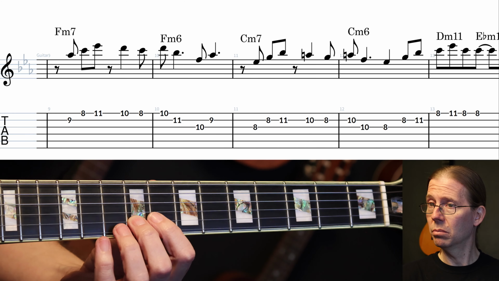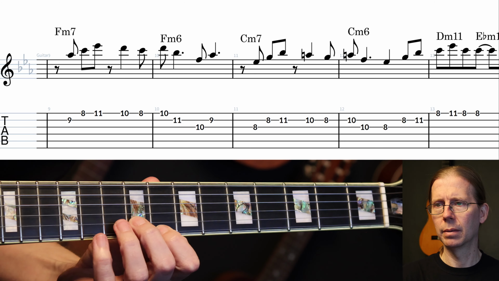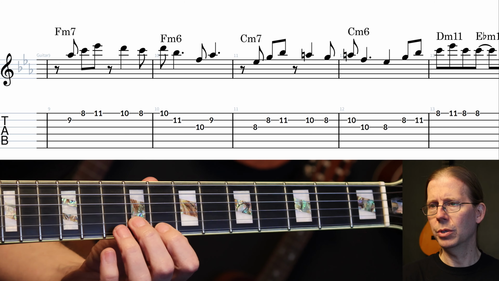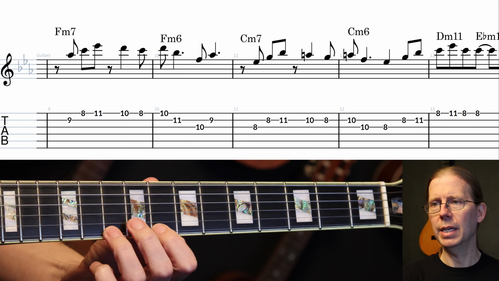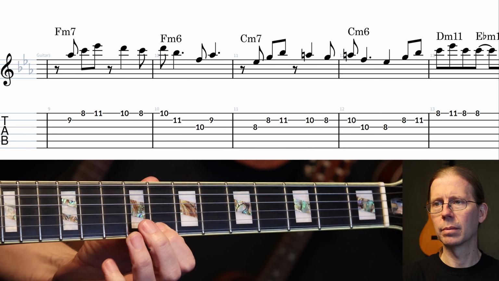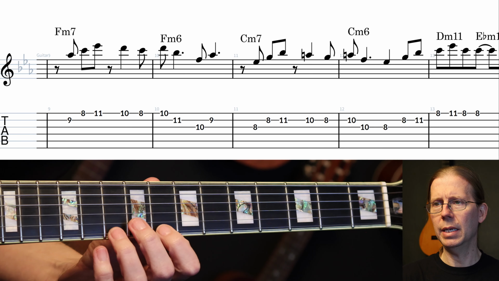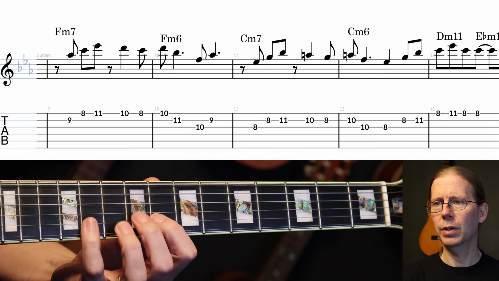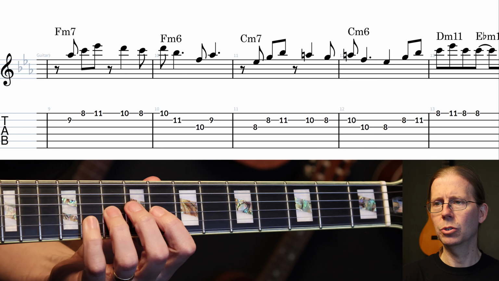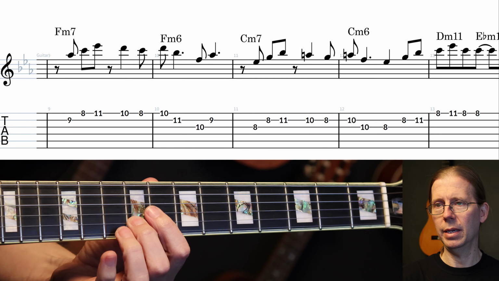Okay, now remaining in position 8. So string 2, fret 9, string 1, fret 8, and 11. And then we're going to 10 and 8 on string 1. Back to fret 10, string 2, fret 11, string 3, fret 10, and then string 2, fret 9.